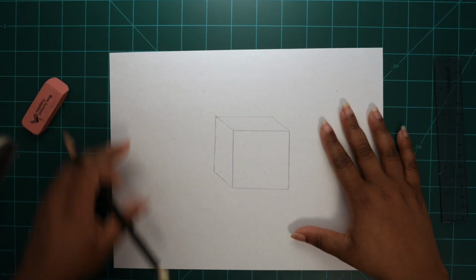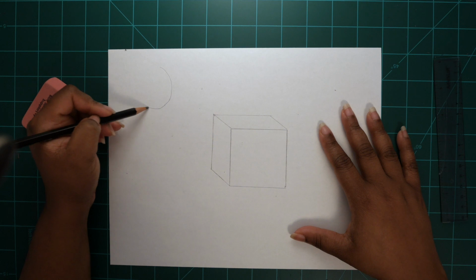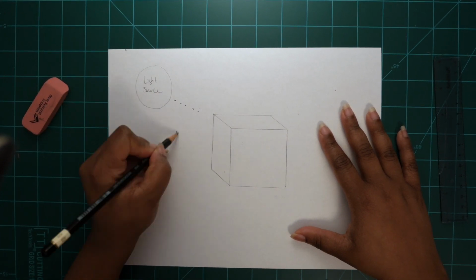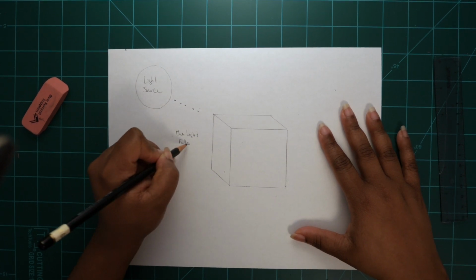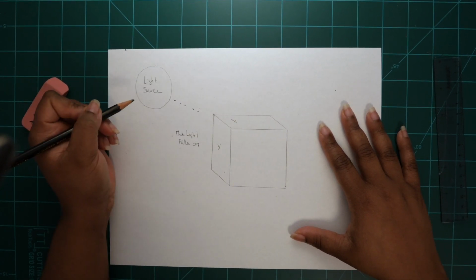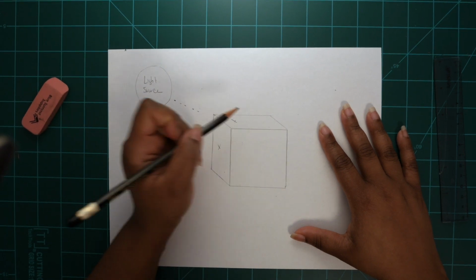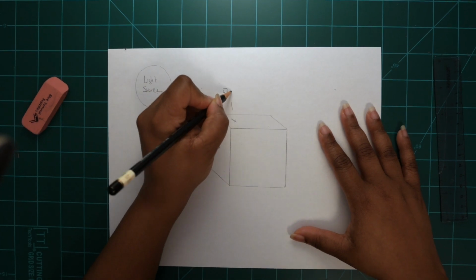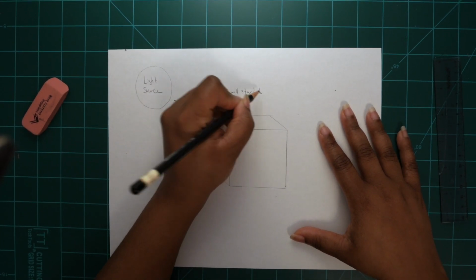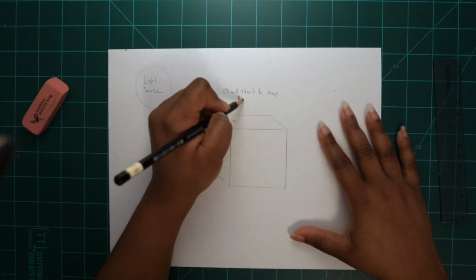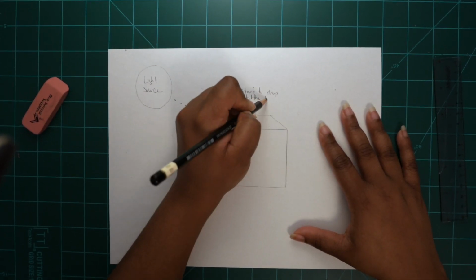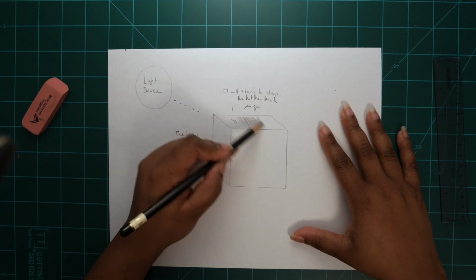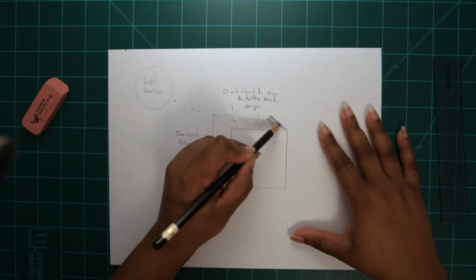Now turn your sheet around and place a circle in the left-hand corner to represent your light source. As you can see, I placed an X at the top and in front of the cube to remind me that is where the light is hitting. This will allow me to identify where I need to start shading in my shadows. The X is what we call a direct light. Now begin shading.